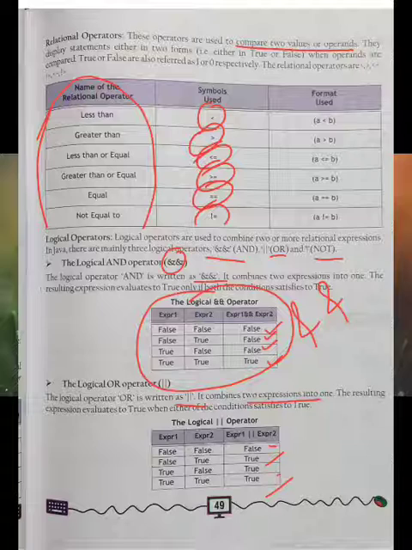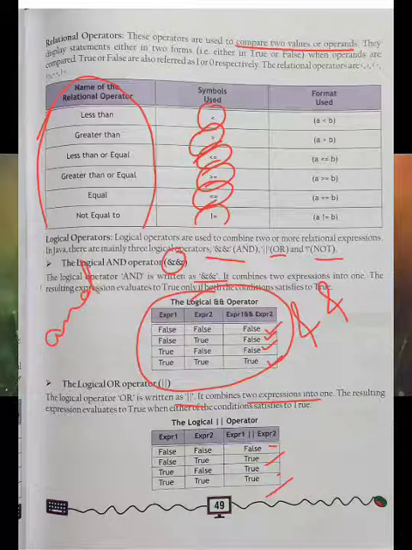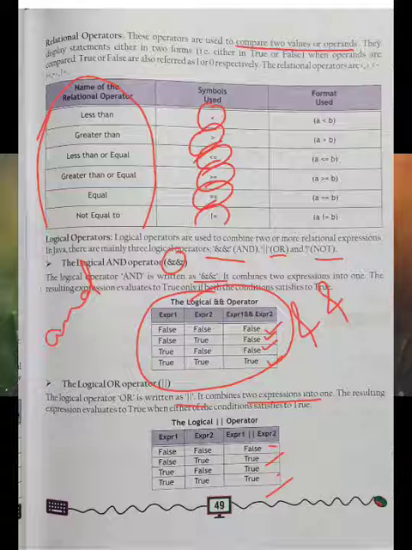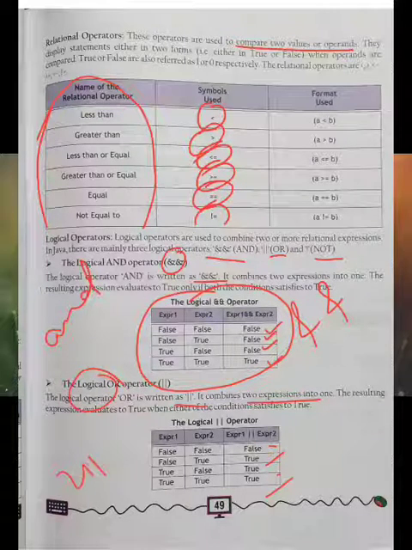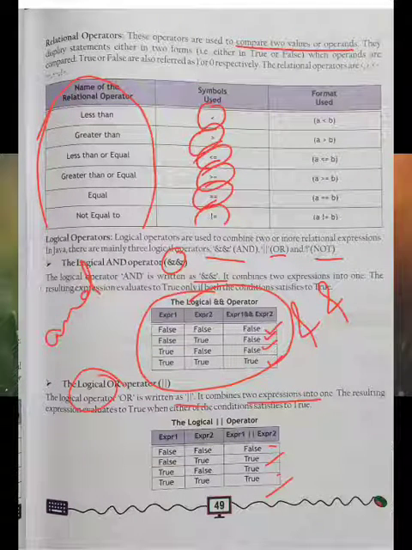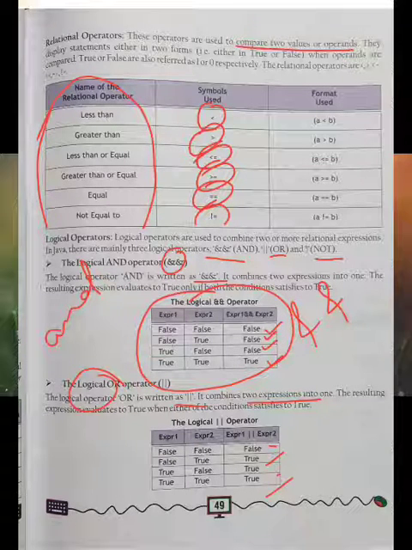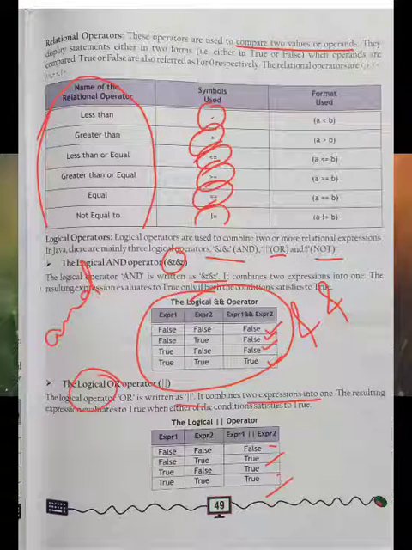It is just like the English language. In English, we have studied what AND means: this and this, meaning both the things. And OR means either this or, if not this, the other. That's why in logical OR, if any of the expressions is true, the result will be true. In logical AND, if any of the expressions is false, the result will be false. We get true only when both expressions are true.